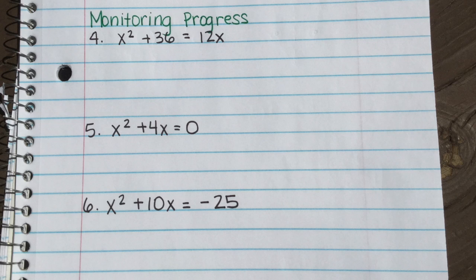So here are your 3 monitoring progress problems for you to try on your own. Again, totally optional. If you would like to draw a graph, you may, but it is totally fine to just factor and find the solutions just like I did in the example.